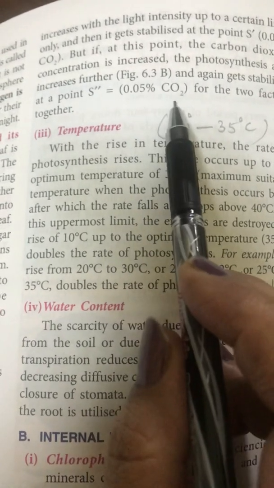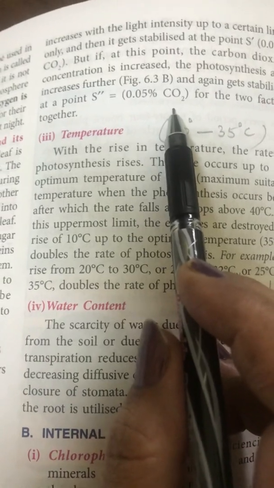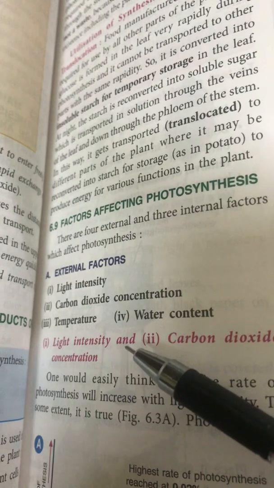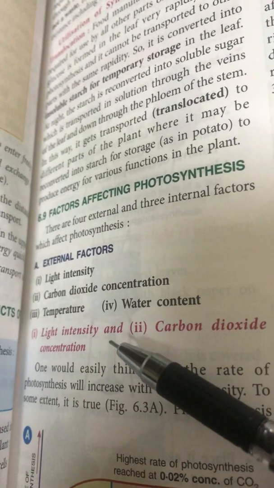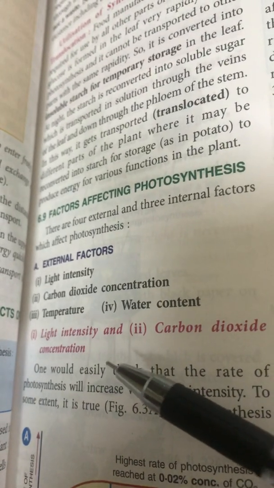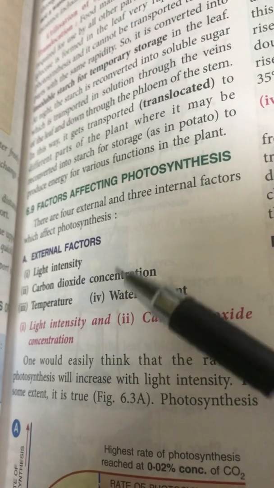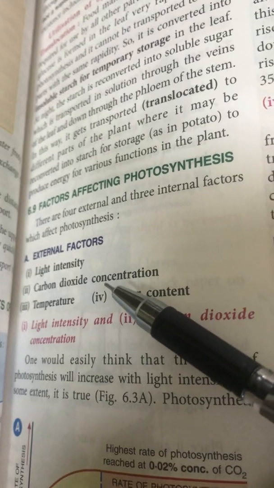But too much CO2 causes stomatal closure and adversely affects the rate of photosynthesis. Same way, too much light intensity is also bad for the rate of photosynthesis, because too much light intensity would cause solarization, that is burning of cells or destroying the cells. It would raise the temperature of the leaf and burn it. So I hope light intensity and carbon dioxide concentration are clear to you.